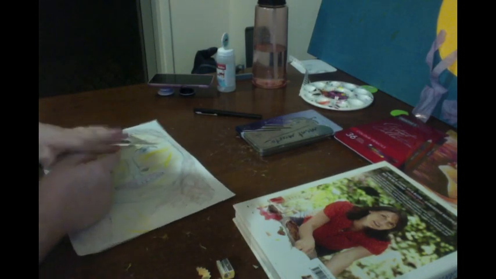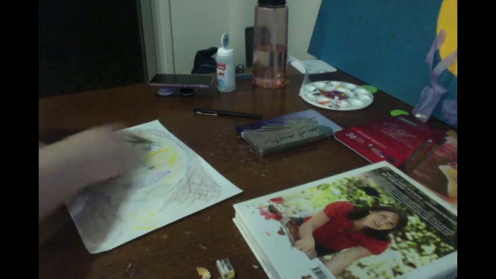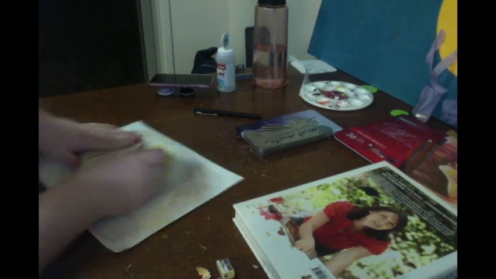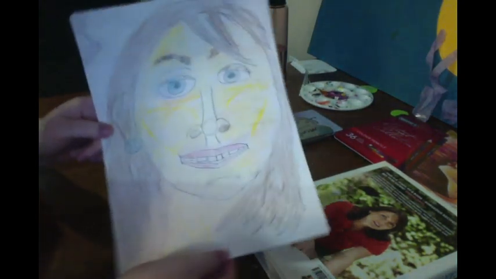How are you going with erasing? So this is what mine looks like.